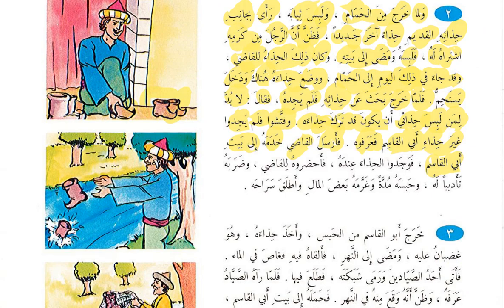So when the servants went to the house of Abul Qasim, they found the shoes with him. They found the shoes of the Qadi with him. Then they brought them. Ahdara yuhdiru means bringing, right? Brought them for the judge. Then the servants brought Abul Qasim to the judge.